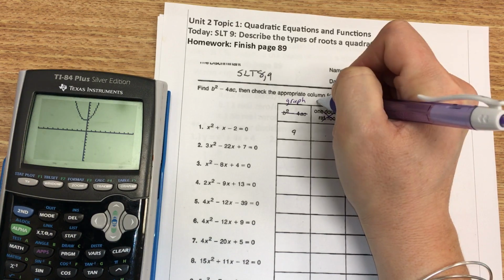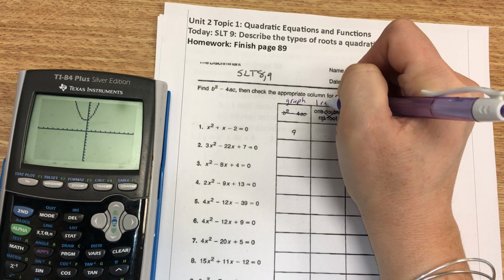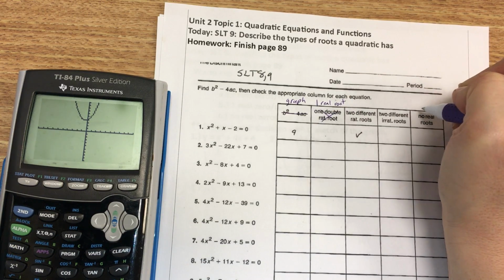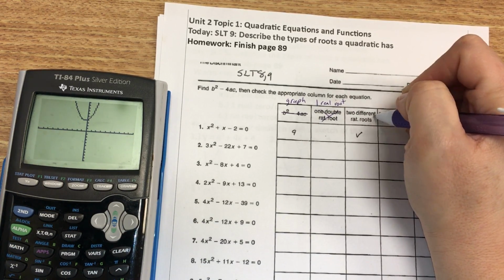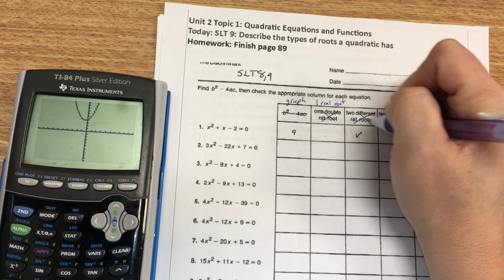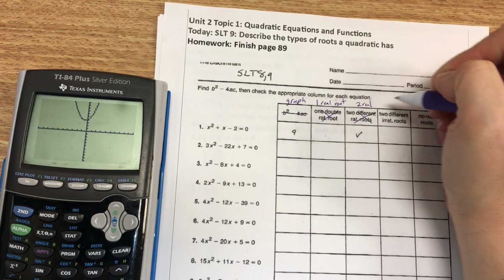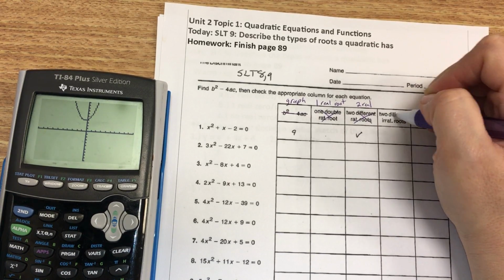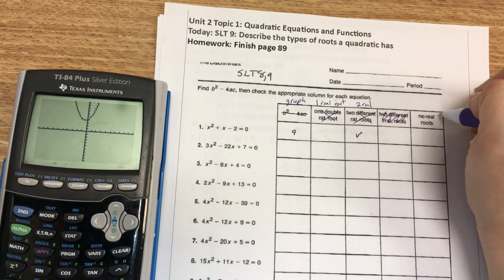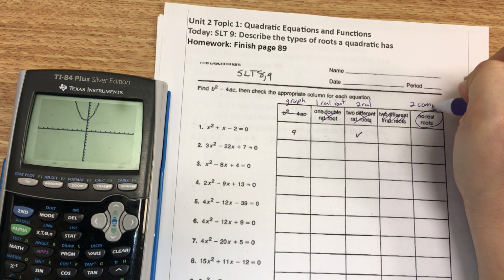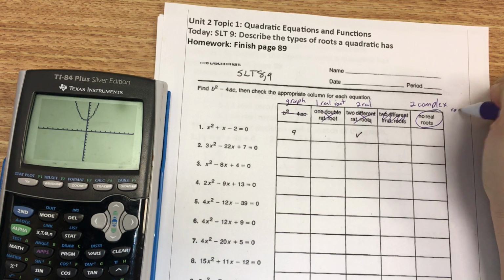I want you to cross that off and just write 1 real root, or 0. Where it says 2 different radical roots, I want you to just write 2 real. And then this column you can just cross off completely. And then no real roots, I want you to write above that 2 complex roots.